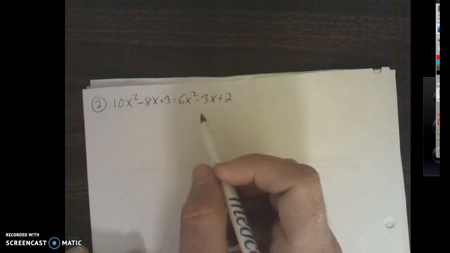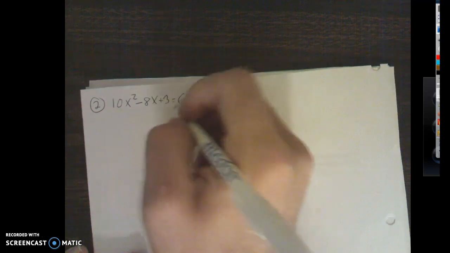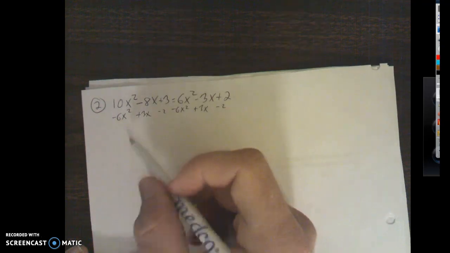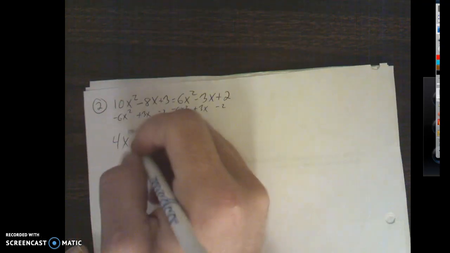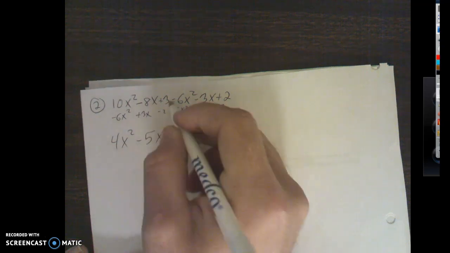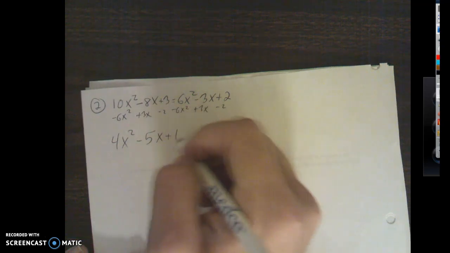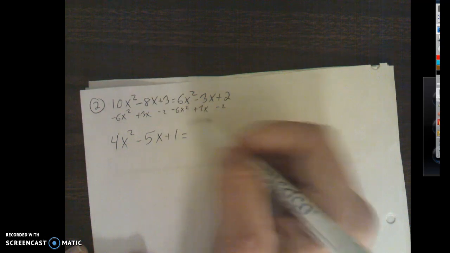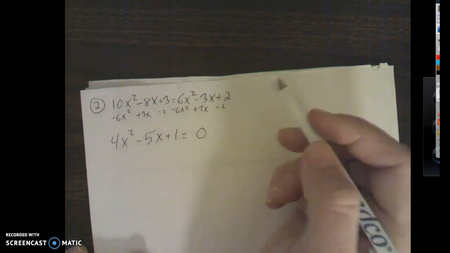As we mentioned in class, you have to get everything equal to 0. So I'm going to go ahead and subtract 6x squared over. I'm going to add 3x over. I'm going to subtract 2 over. This gives me 4x squared. Negative 8x plus 3x is minus 5x. 3 minus 2 is plus 1. And then when I do all of these over here, I'm going to end up getting 0.